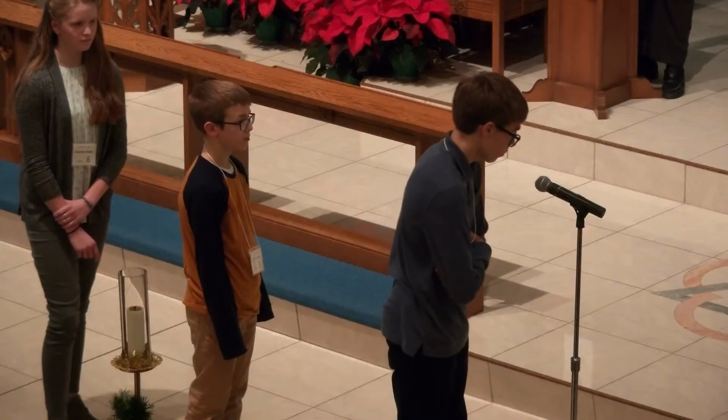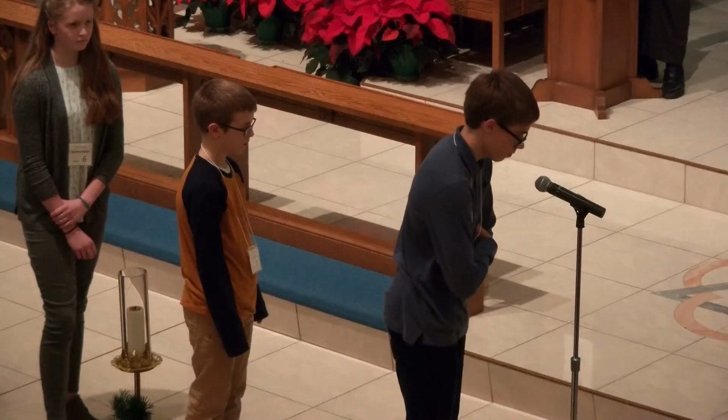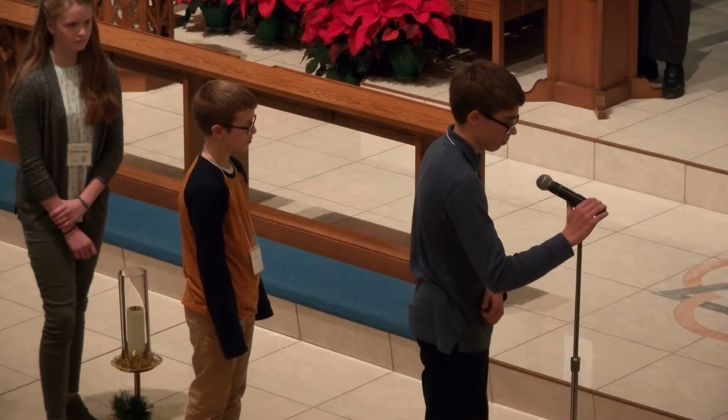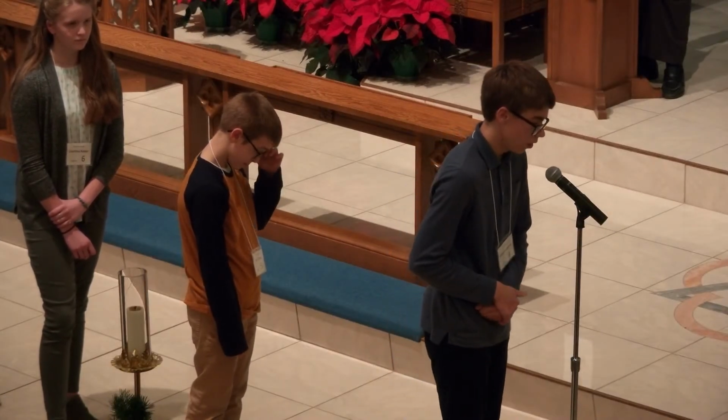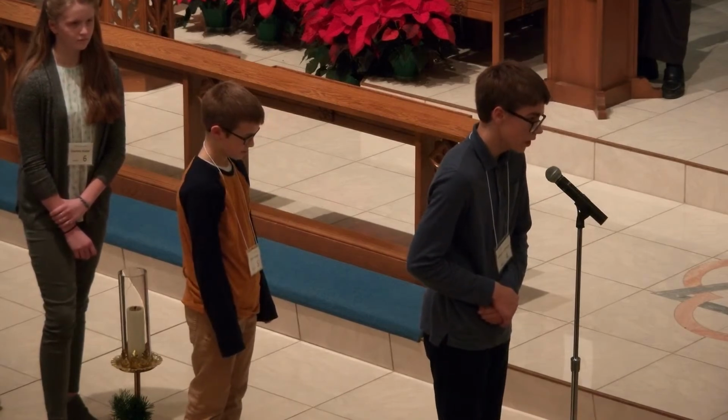Cottonwood. Use it in a sentence, please. The cottonwood in Ursula's front yard is more than 50 years old. Cottonwood. C-O-T-T-O-N-W-O-O-D. Cottonwood.